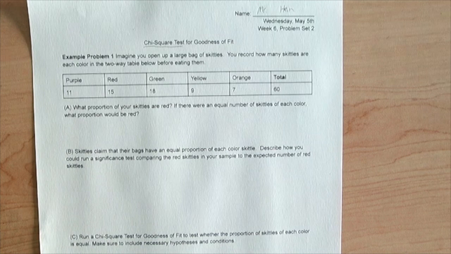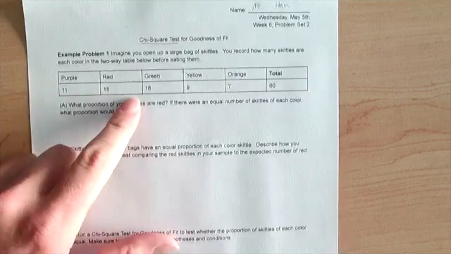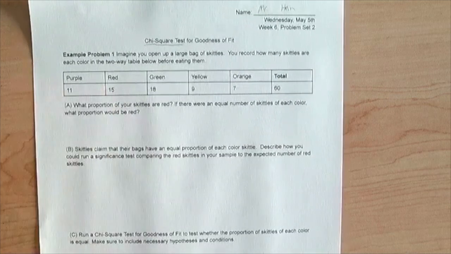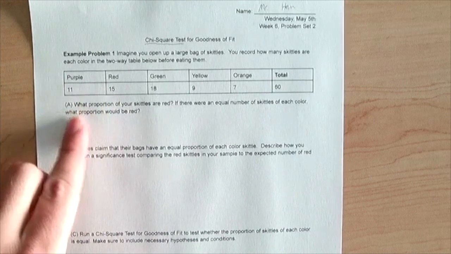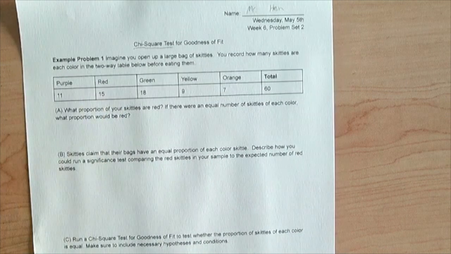It says, imagine you open up a large bag of Skittles and you record how many Skittles are in each color in the two-way table below before eating them. So this is kind of standard. There's approximately 60 Skittles in a bag, and you want to count how many are each color, and you organize it in a two-way table. We've seen two-way tables a lot in this class. Let's talk about what we used to do with the two-way table. Two-way tables were a big part of probability, where we would say what happens if we take out multiple Skittles from the bag. We talked about with or without replacement, stuff like that.